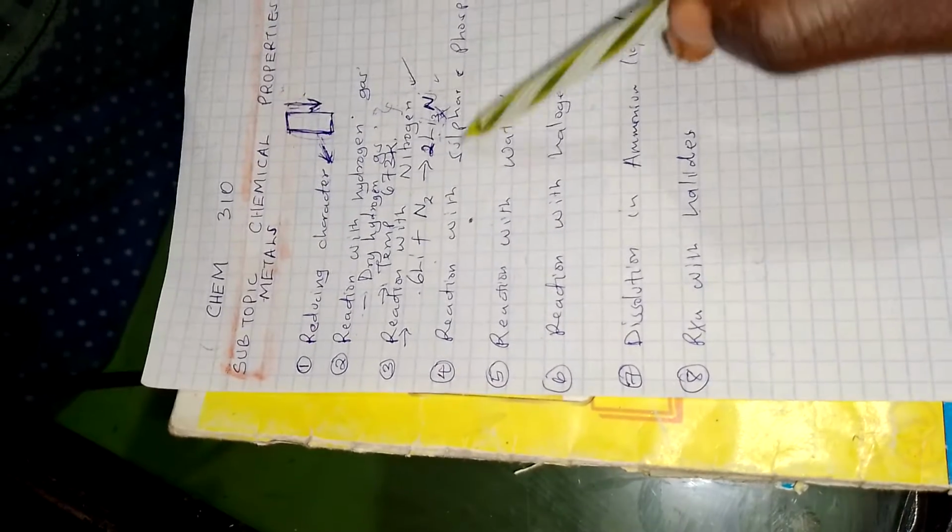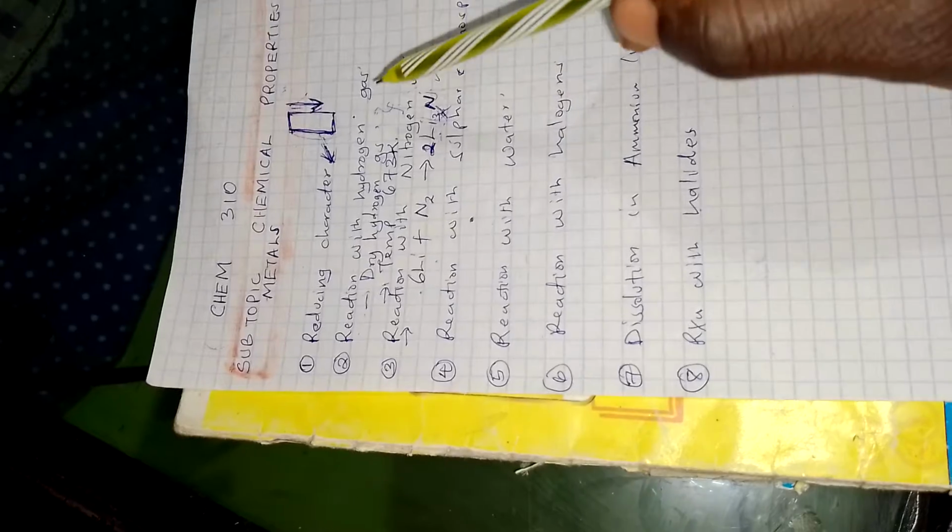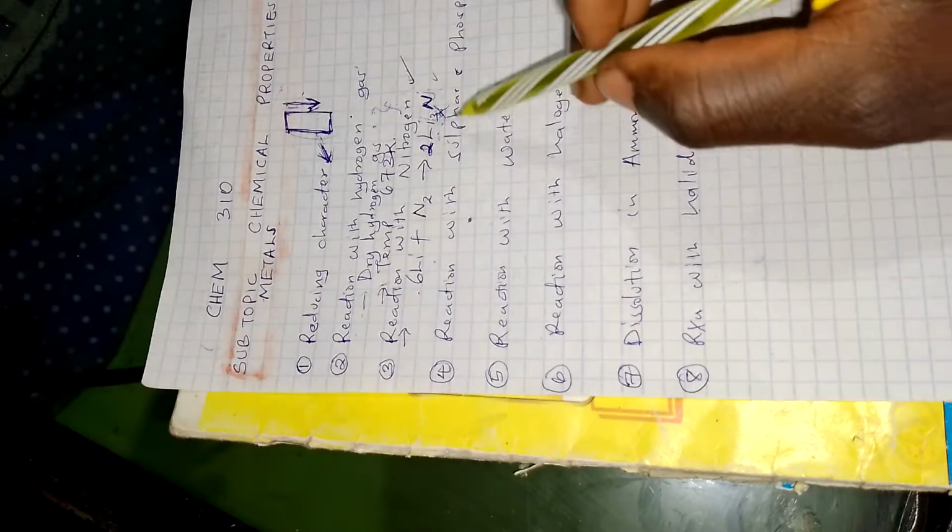We are done with the third point. We're going to the fourth point, which is the reaction with sulfur and phosphorus. These alkali metals react with sulfur and phosphorus to form phosphides and sulfides.